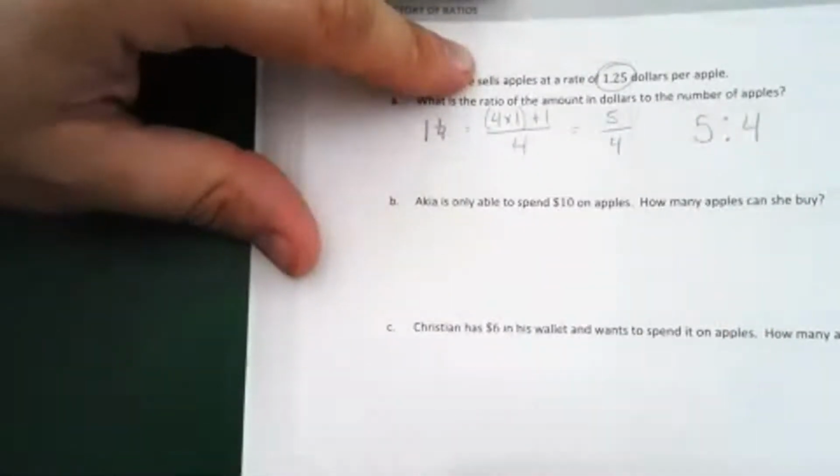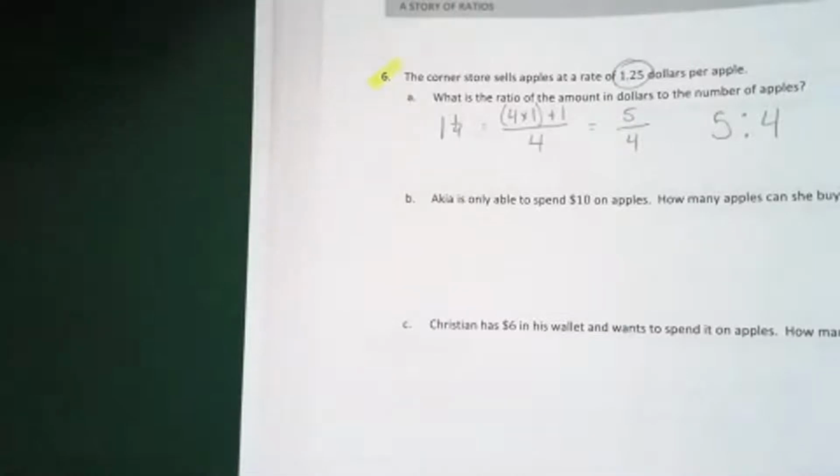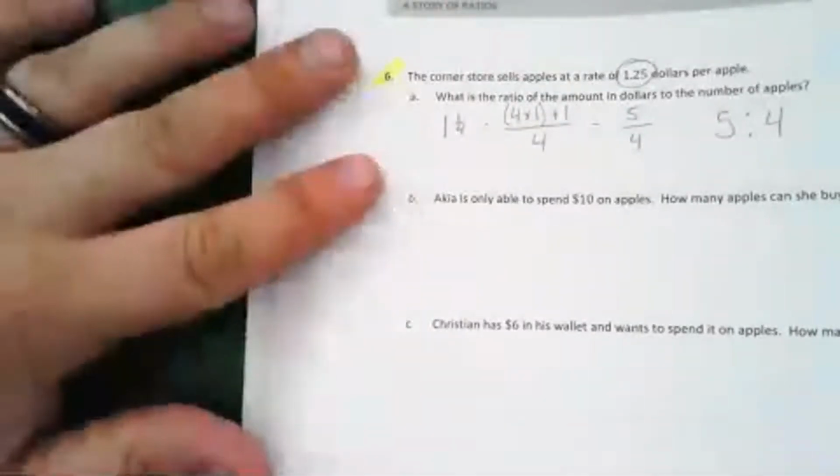There's your ratio: $5 to 4 apples. Now, I know you guys had some questions about this in class, but I'm just showing it to you again. Again, you got questions? Ask me tomorrow in class and we will address it.